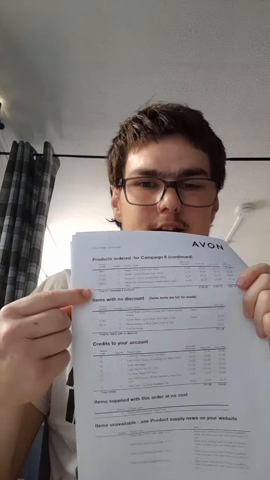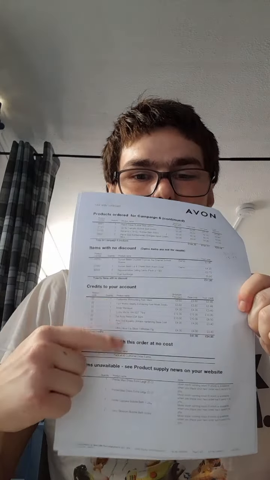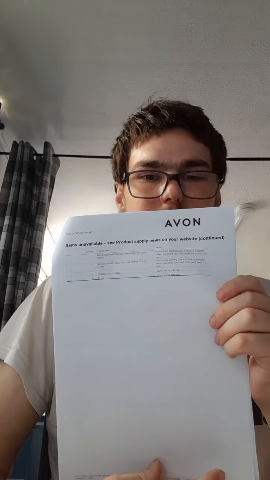You will see items with no discount. This is all the sales tools and everything from the first look. The first look I will show at another time, but that is for your eyes only. Credits do count, so if you submit any credits or replacements, they will appear down here. And all this is basically items that aren't available.